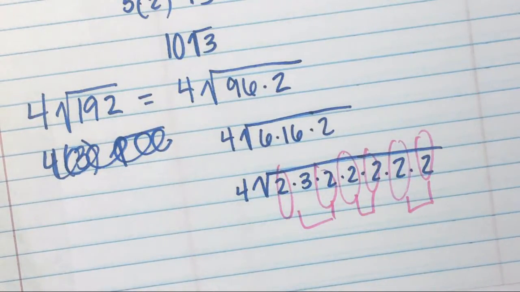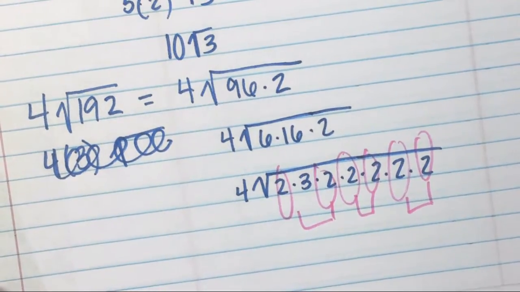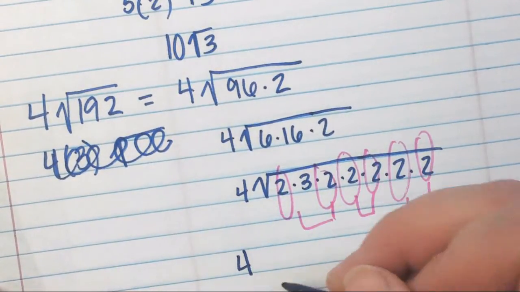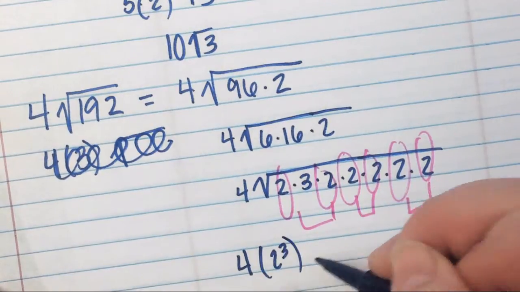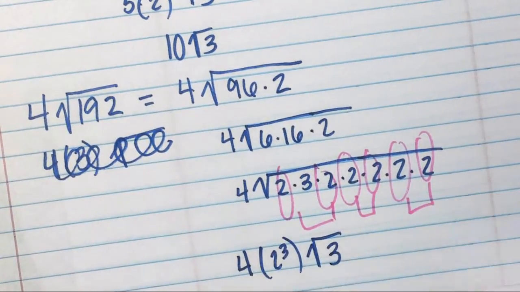So that'd be 2. And it would be 2 cubed. So I have a 4 already on the outside. Then I have a 2 cubed coming out. And the poor 3 is left at home by himself.